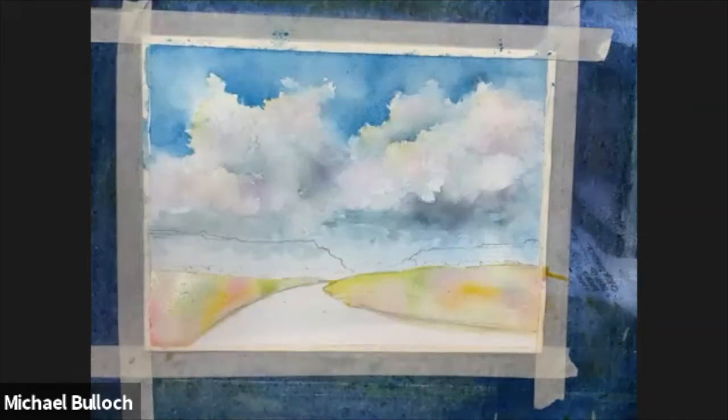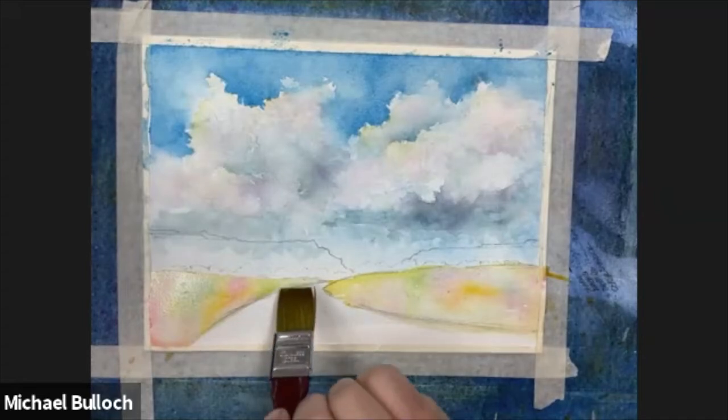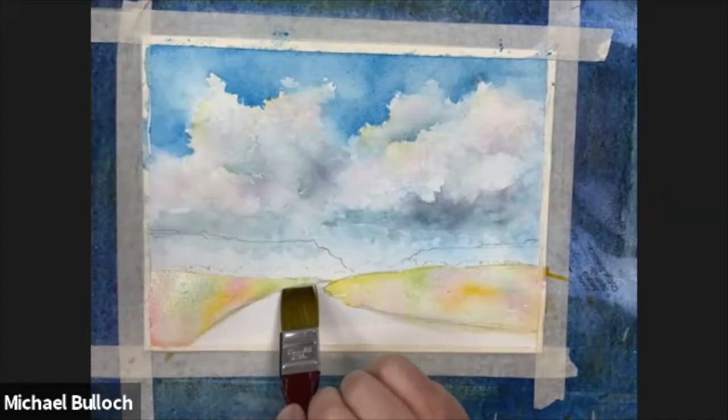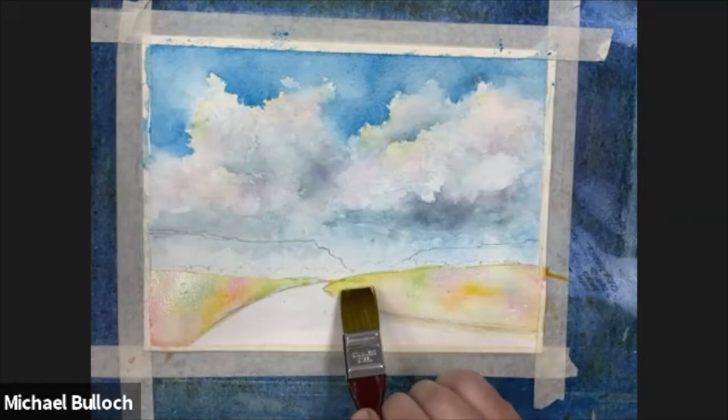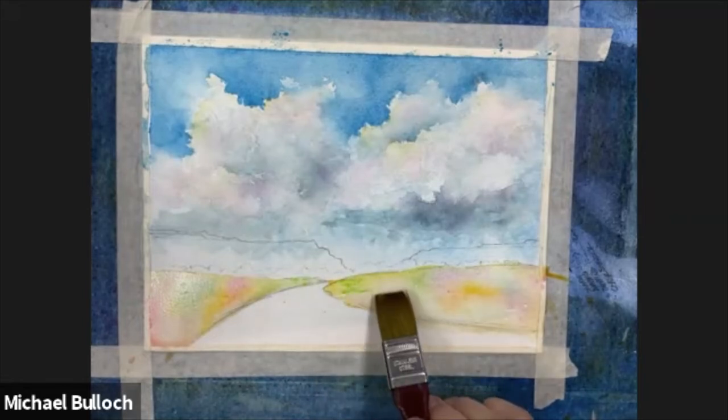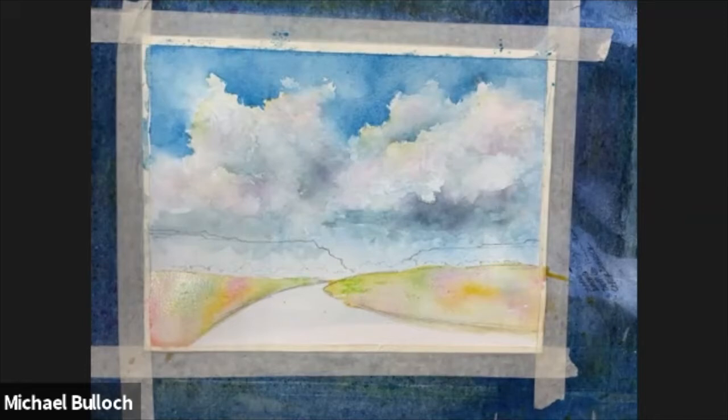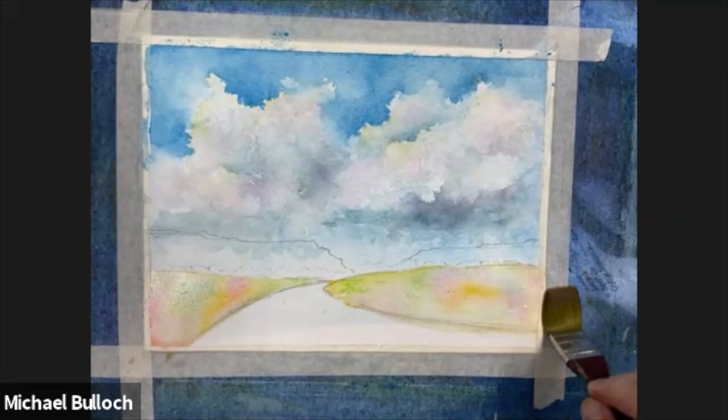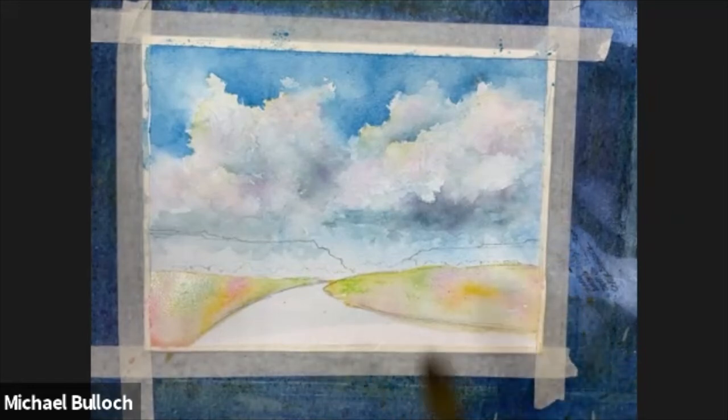Sometimes this isn't light enough, so I'll add. That's not where I wanted that. I wanted that back up in there. There we go. Just adding a little bit more. And this is very light. You can see a lot of the paper through it. But that's my first wash, and it's just as light as I can get it. So it's very watery. And then we'll let this dry.